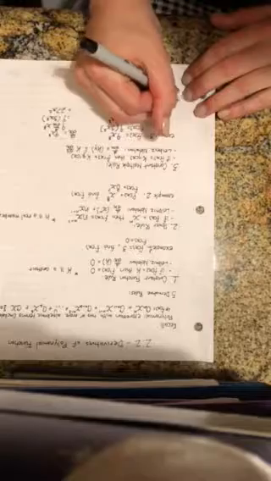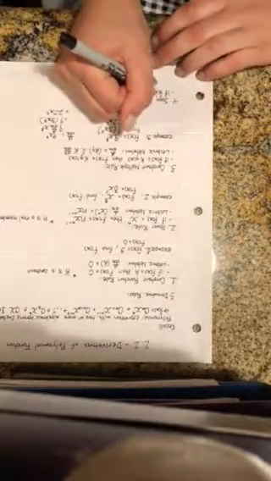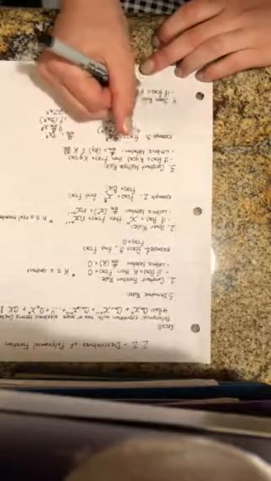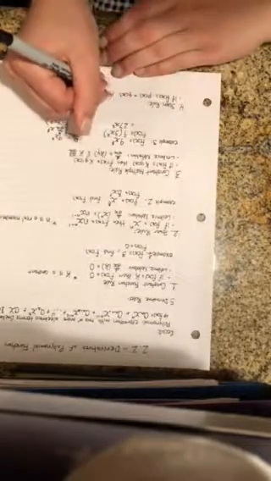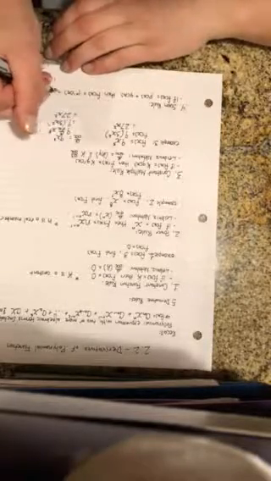All right, so next we're going to do the sum rule. The sum rule is defined by, if a function is equal to a function plus another function, p of x plus q of x, then the derivative, f prime of x, is going to be equal to p prime of x, the derivative of p of x, plus the derivative of q of x.